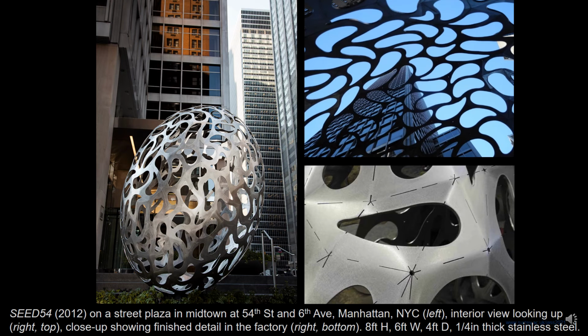Seat 54 in Midtown Manhattan on 54th Street and 6th Avenue was a commission for the outdoor plaza renovation of the building. It was in quarter-inch thick steel. The cut marks were introduced to enable bending. This was not an easy job to get the bends at the precise dihedral angles, but was achieved on the brake press by an expert metal worker at the factory.